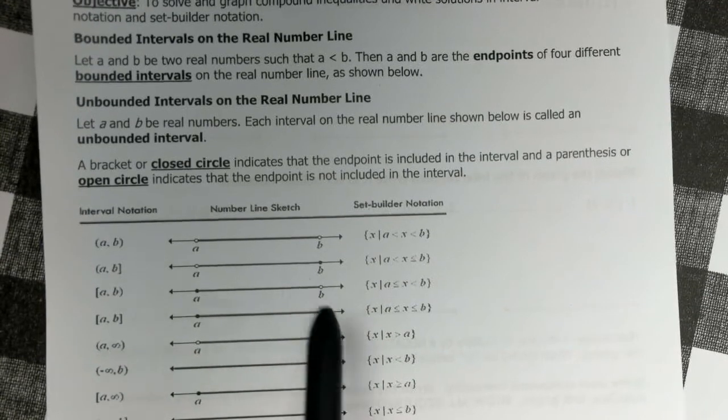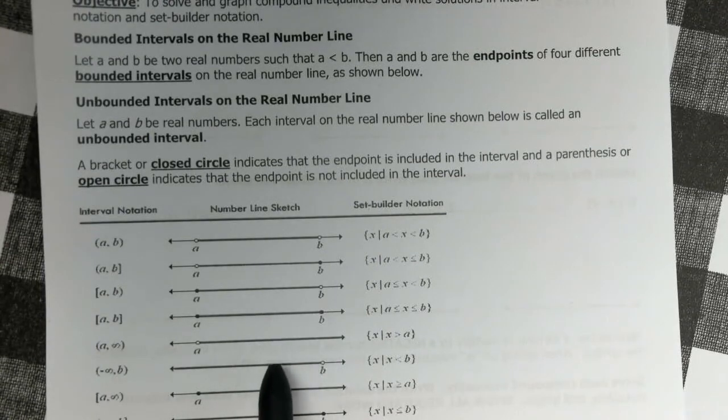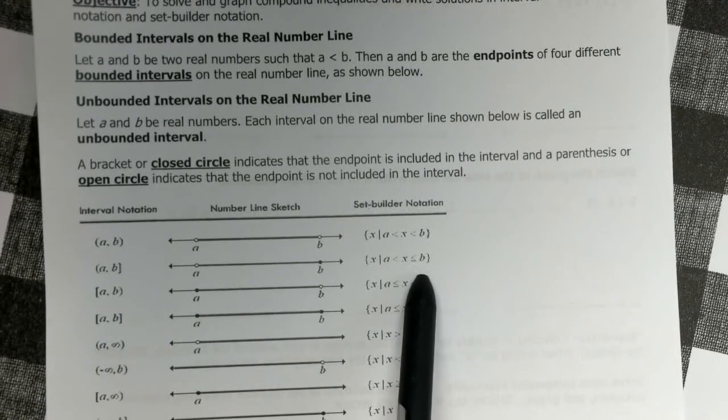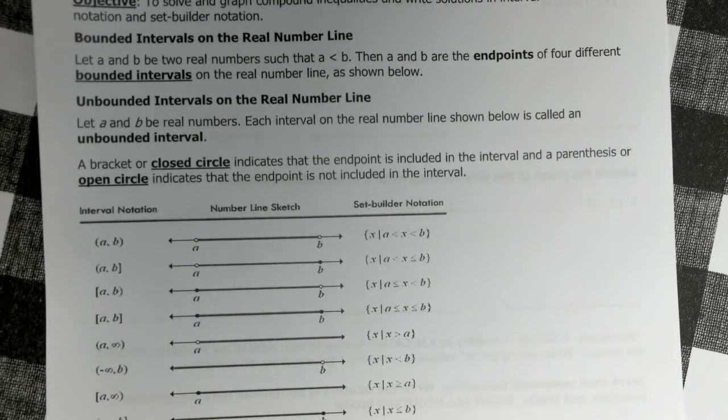So we're going to look at how to express bounded and unbounded intervals in interval notation and set builder notation, okay? Your interval notation is the most popular that you will use from this point forward, especially when you do domain and range and stuff like that. We'll do increasing, decreasing portions of functions, and you'll be using interval notation for that, okay?